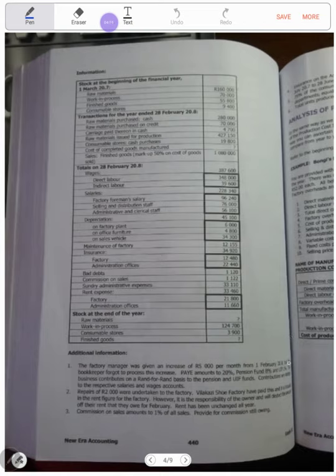Then number 2, repairs of 2,000 were undertaken to the factory. Vilakazi Shoe Factory have paid this, and it is included in the rent figure for the factory. However, it is the responsibility of the owner and will deduct the amount off the rent that they owe for February. Rent has been unchanged all year. Okay, that's a calculation that we will have to work out.